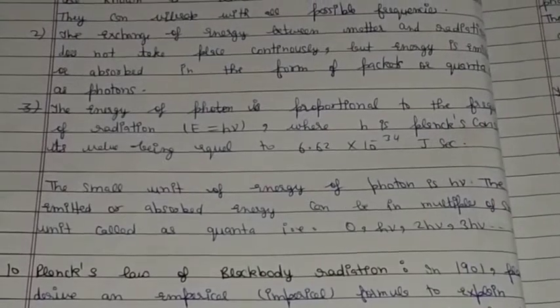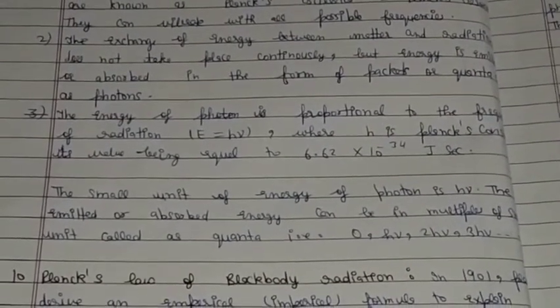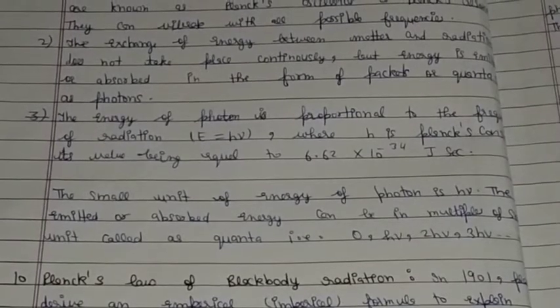The emitted or absorbed energy can be in multiples of the small unit called quanta, that is 0, h nu, 2 h nu, 3 h nu.